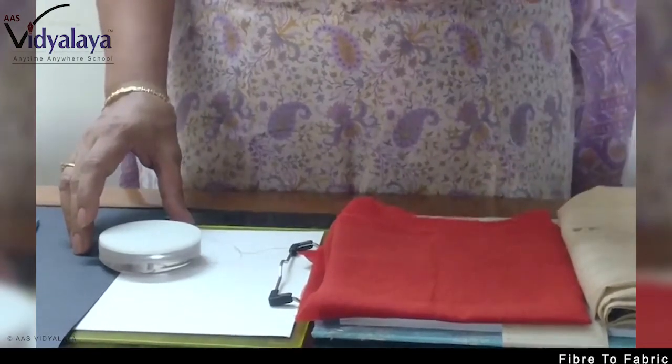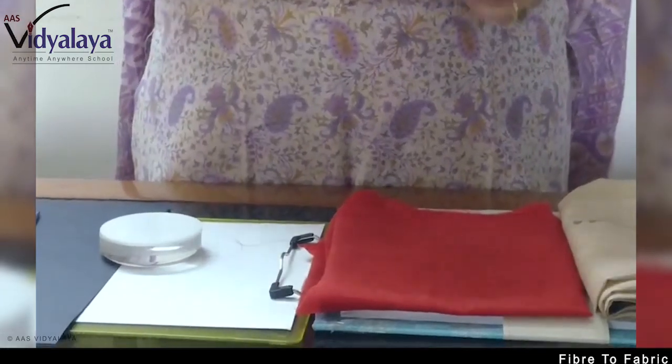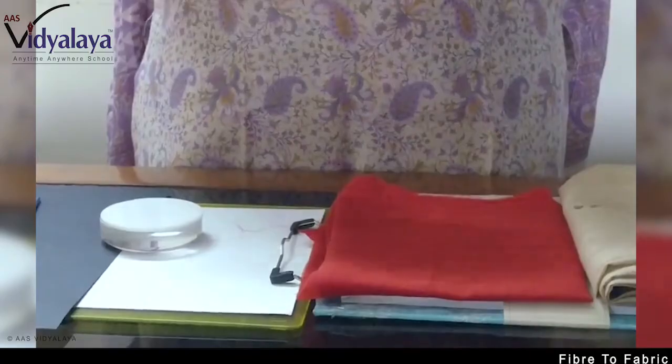So fibers of silk, cotton, wool, these fibers are spun together to make a yarn which is used to make cloth.